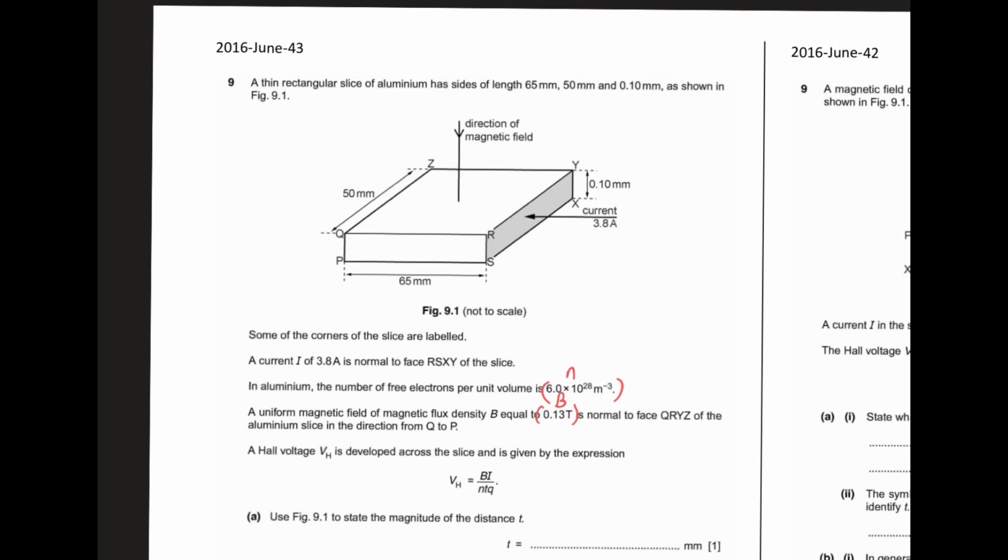Okay, so VH equal to BI over NtQ is actually the formula that we derived just now in the notes. Okay, now let's move on. Okay. A. Use figure 9.1 to state the magnitude of the distance t. Magnitude of the distance t.